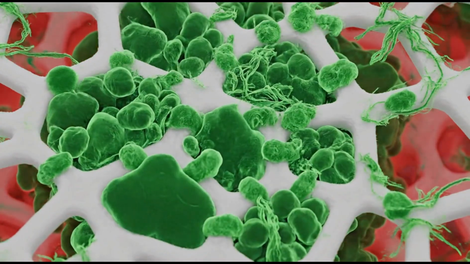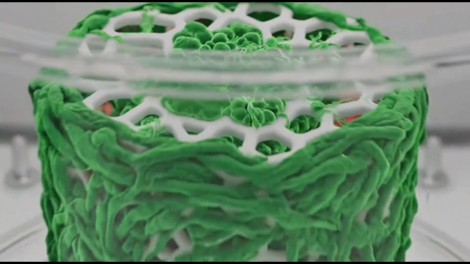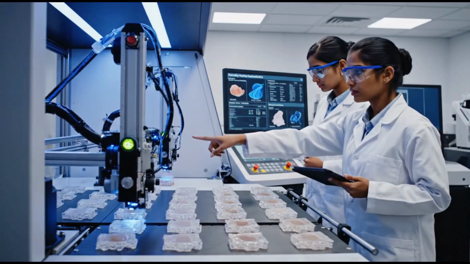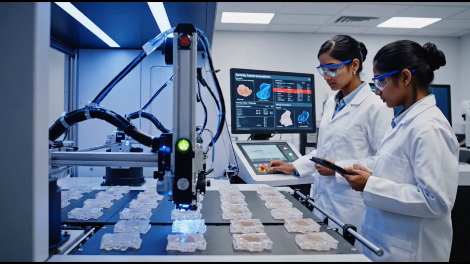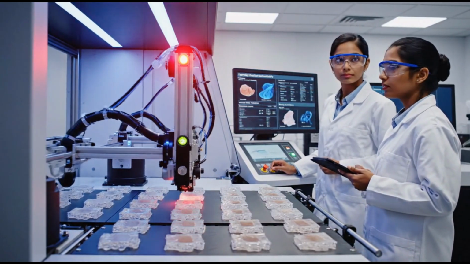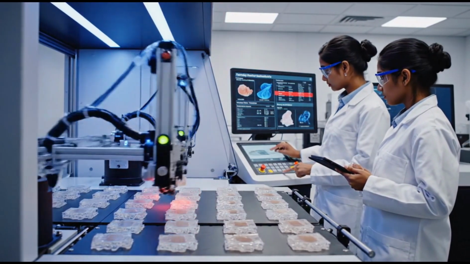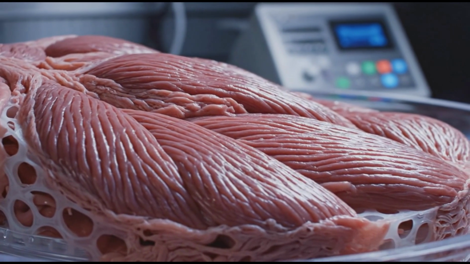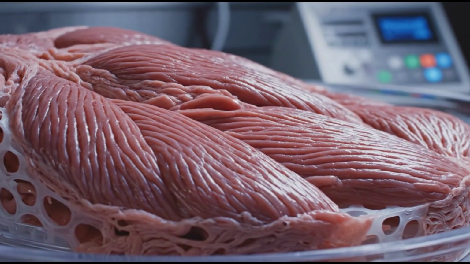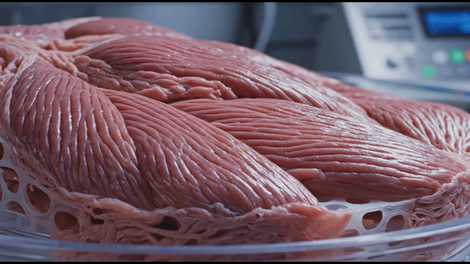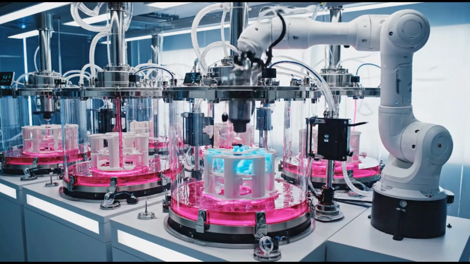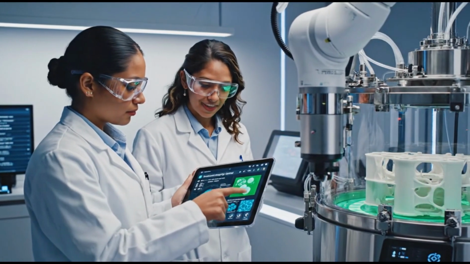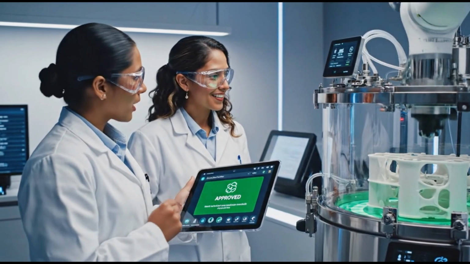Nutrient composition adjusted for structural strength. Cells respond by increasing fiber density. The system flagged scaffold 3B. Rerouting it to the analysis tray now. Automated systems prepare structures for maturation phase, nutrient flow stabilized carefully, cells firmly attached.